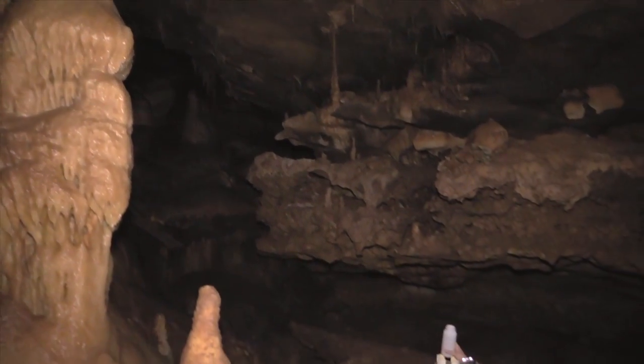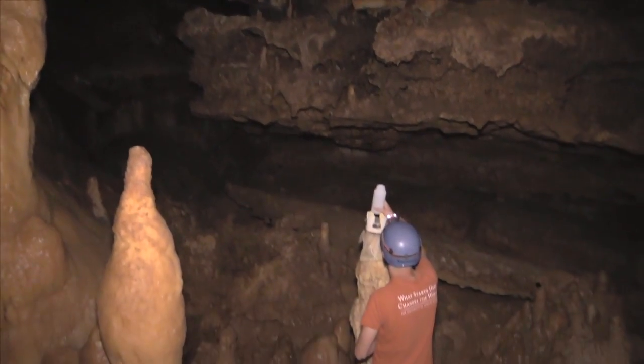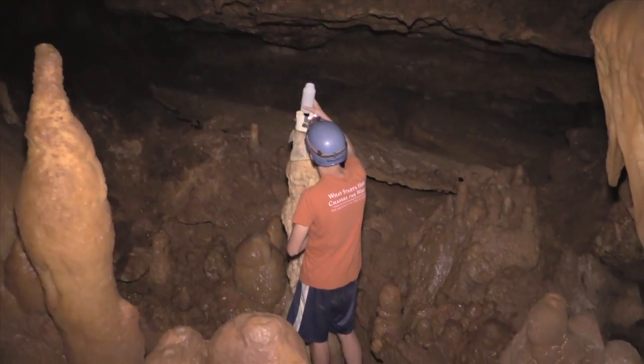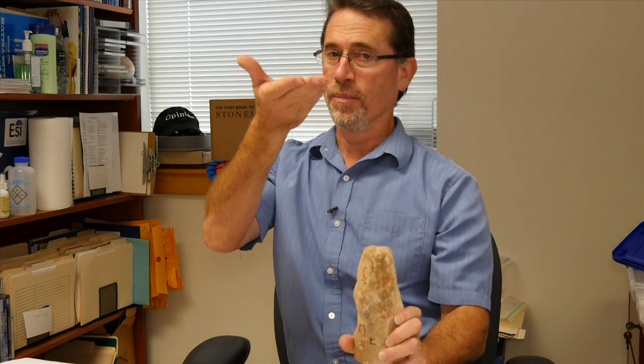So this is really nothing more than a frozen-in mineral deposit that records changes over time of the composition of the water dripping into the cave. Also, it may record changes in the amount of water dripping in the cave. Much like tree rings, when it's raining more and dripping into the cave more, these things may be growing faster. It's international sign language for a speleothem growing faster, as opposed to during drier times, when they might be growing a little bit more slowly.